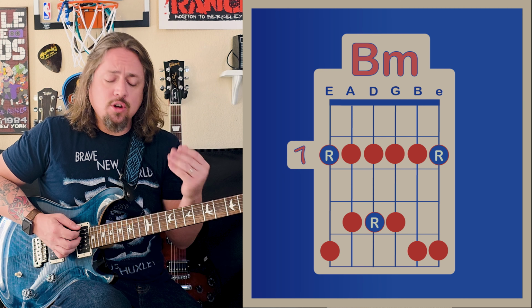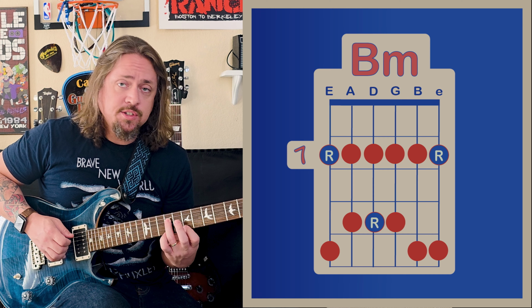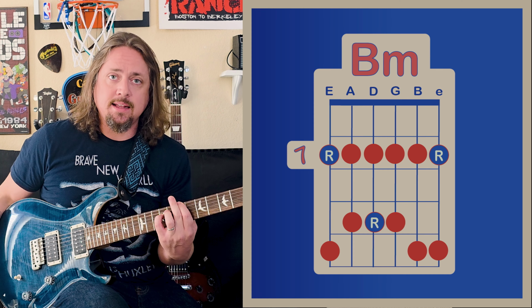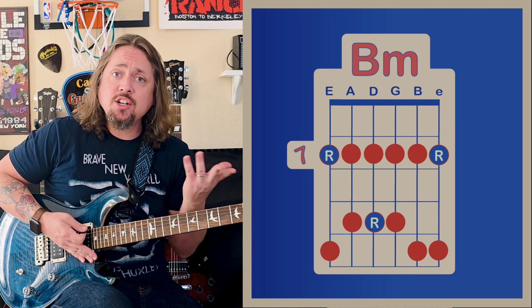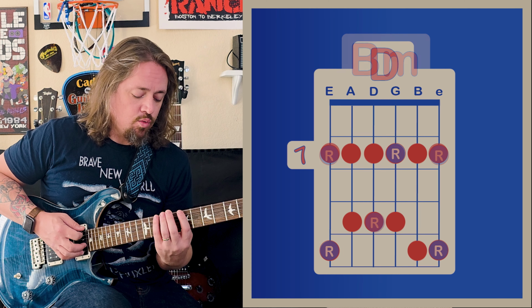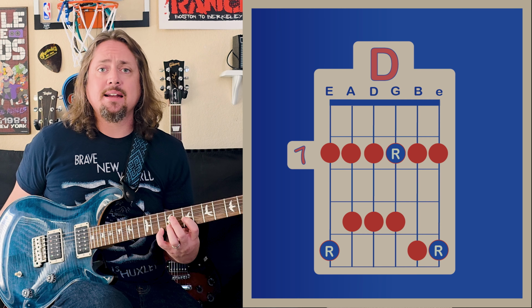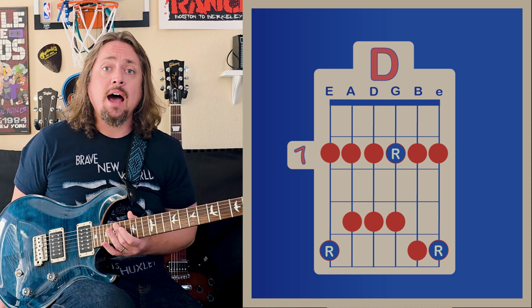Now, when you're thinking in terms of minor, your roots are going to be here at the 7th on the top and the bottom, and at the 9th on the D string. In major, our root is going to move. Our root is here at the 10th fret on the E string, here at the 7th fret on the G string, and then back to the 10th fret on the high E string.